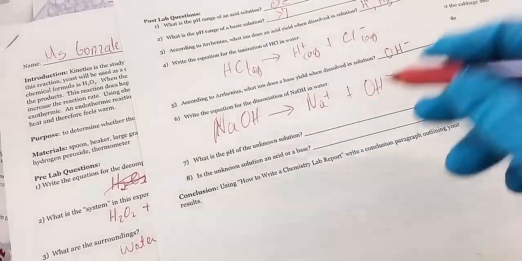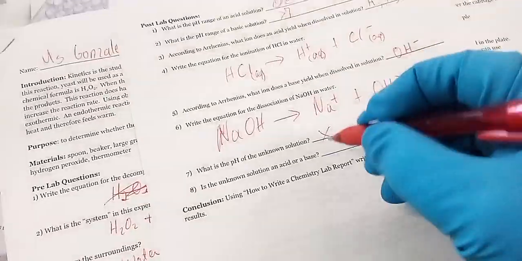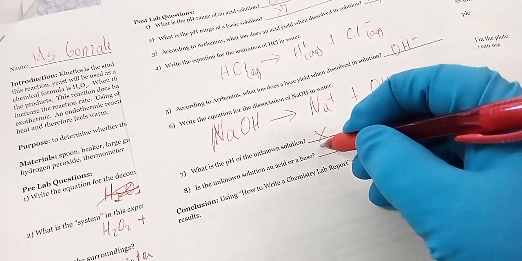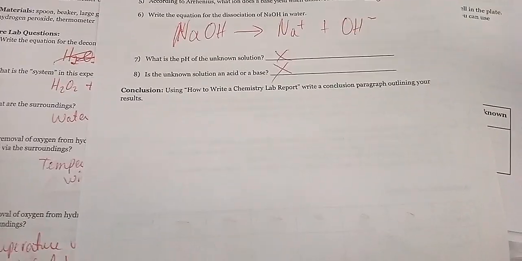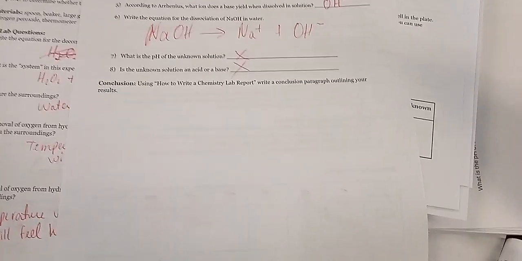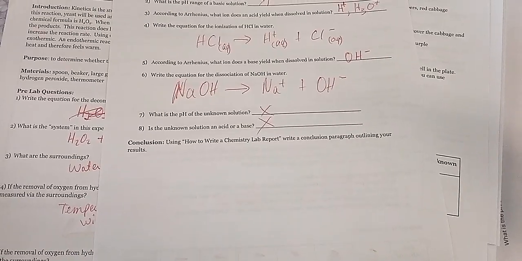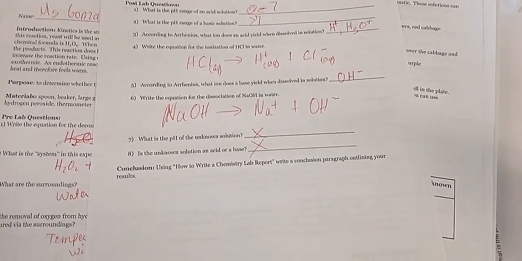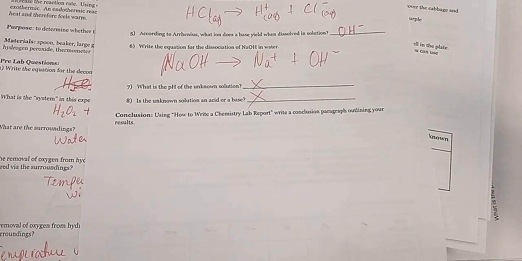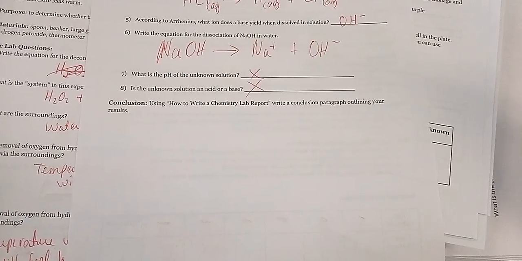The pH of the unknown solution, don't worry about this. We didn't have an unknown solution. All of them were kind of unknown. Unknown solution, acid or base, don't worry about that. We don't need that. Now, what did you learn about pH of acids and bases? We'll talk about it in terms of the pH. If you need more guidance, you can look online. But there's enough information for you to write 1 to 4 sentences describing what you observed and what you learned about acids and bases.